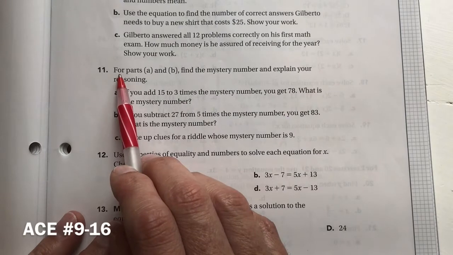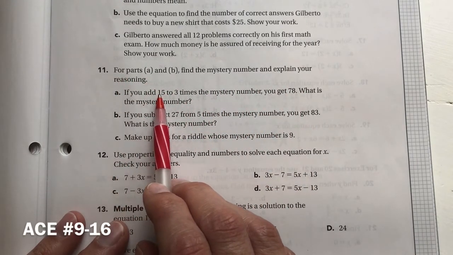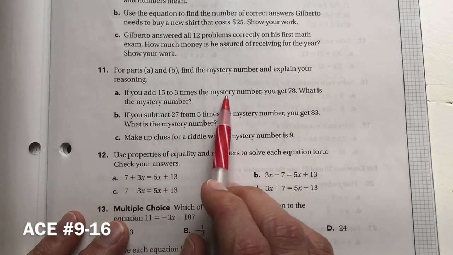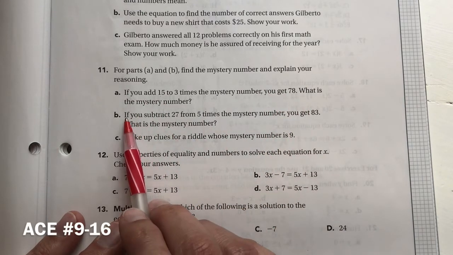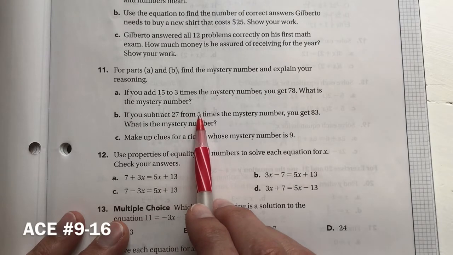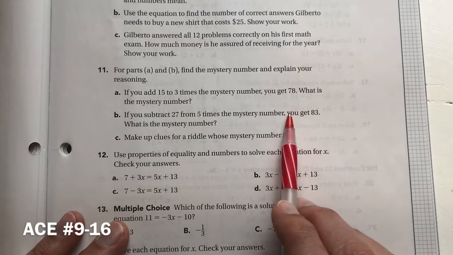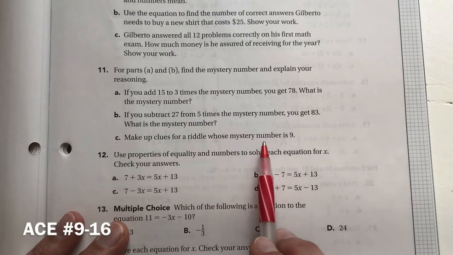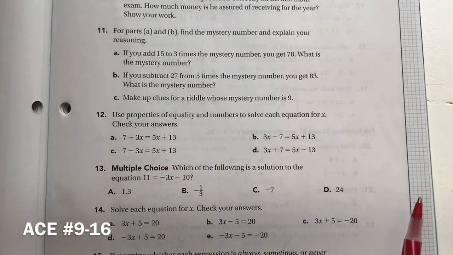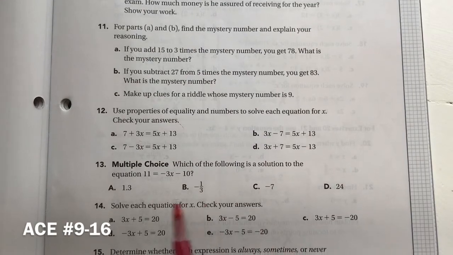Number 11, for parts A and B, find the mystery number and explain your reasoning. Okay, here it is. If you add 15 to 3 times the mystery number, sounds like a pouch there, doesn't it? You get 78. That's going to be an equal sign. What is the mystery number? If you subtract 27 from 5 times the number, hey, 5 is going to be like the pouch there, you get 83, equal sign. What's the mystery number? And then you're going to make up your own clue for a riddle whose mystery number is 9. Okay, 12. Solving these guys, check your answers.